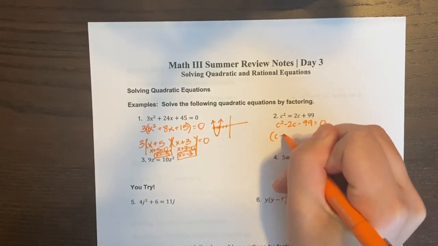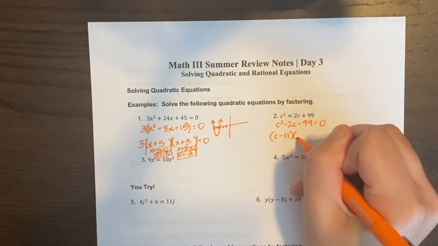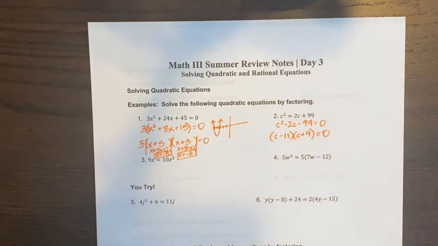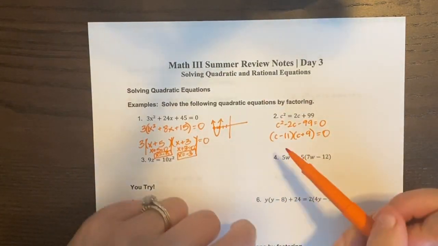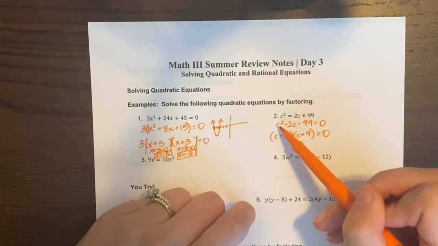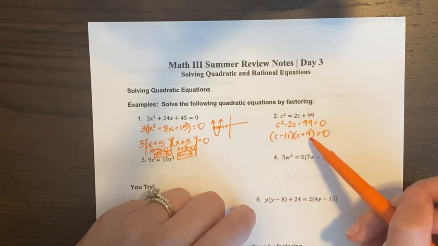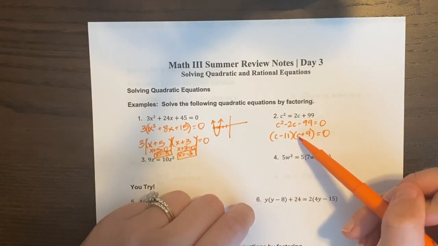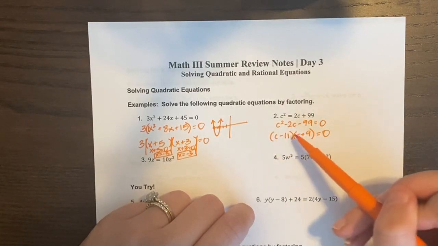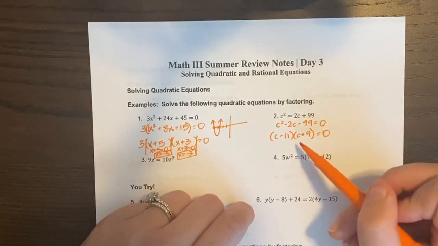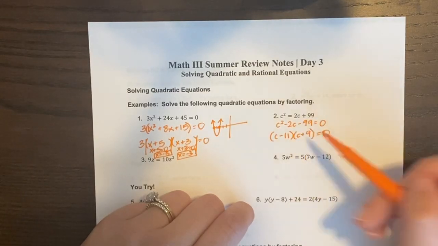So this becomes c minus 11 and c plus 9 equals 0. And if you're not sure if you got the correct numbers, what you can do is FOIL it back out and see if it works. So c times c is c squared, c times 9 is 9c, negative 11 times c is negative 11c. So if you added the 9c and the negative 11c, you would have negative 2c. And then you would do negative 11 times 9 to get negative 99.